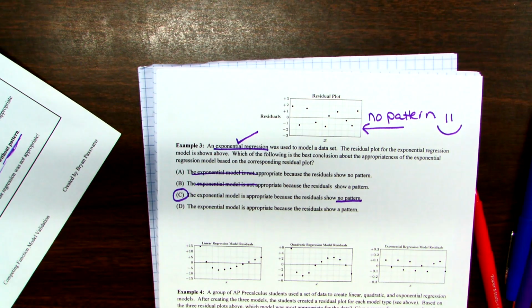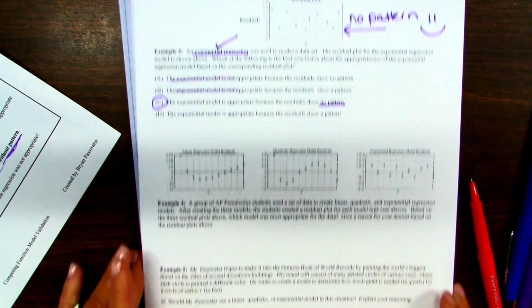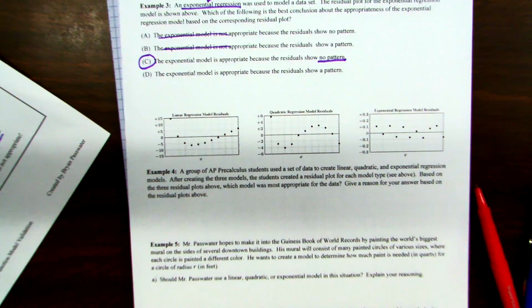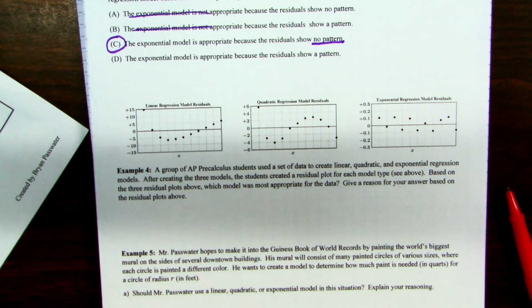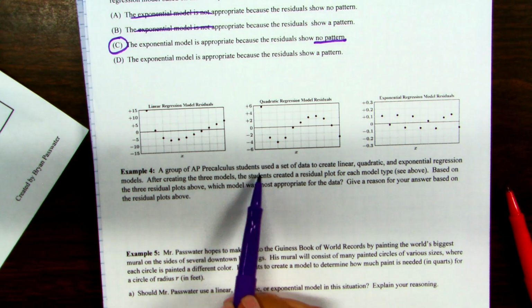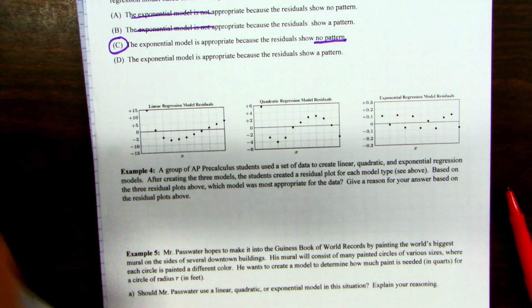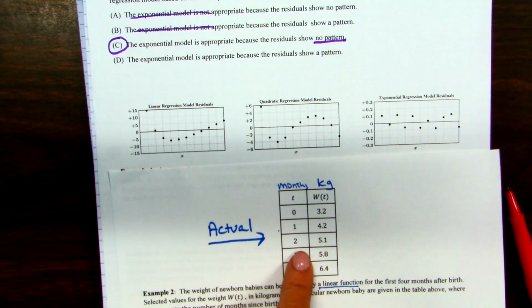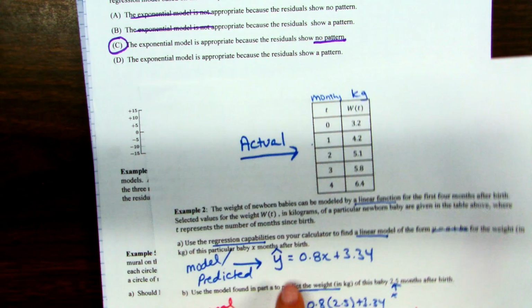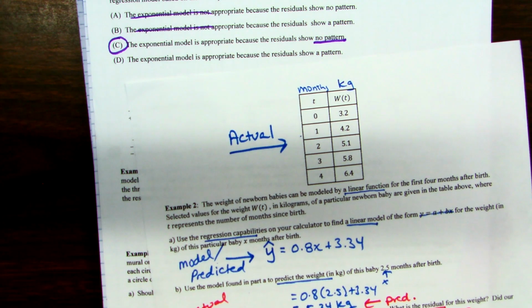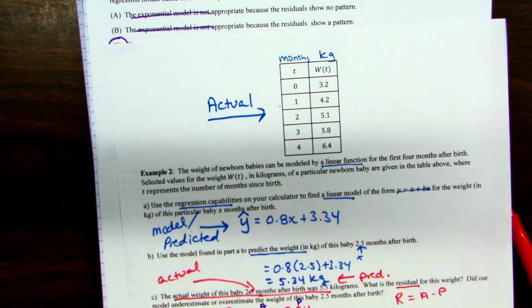Let me do one more of those to really help you understand it. Because it's just really knowing, is there a pattern or not? That's it. And there's a multiple choice question on your test like this, okay? A group of AP Pre-Calc students used a set of data to create linear, quadratic, and exponential regression. So they did exactly what we did here, but instead of just finding linear, they did a linear y-hat, and a quadratic y-hat, and exponential. They did all 3.